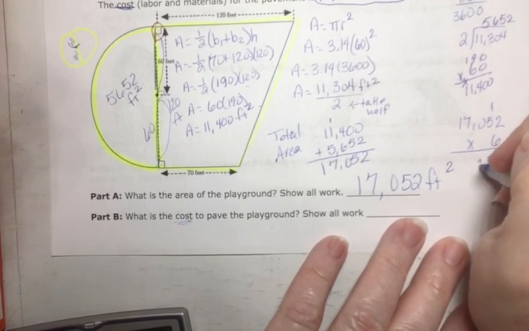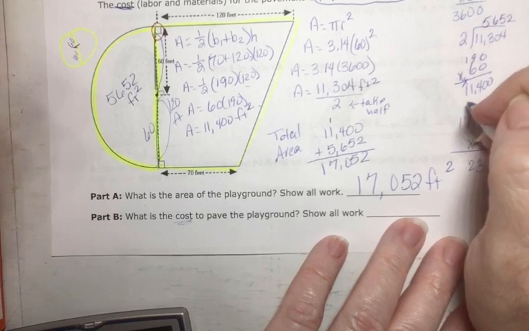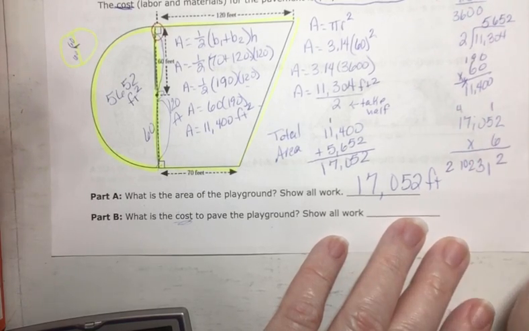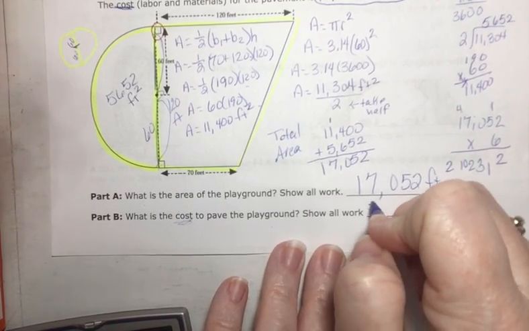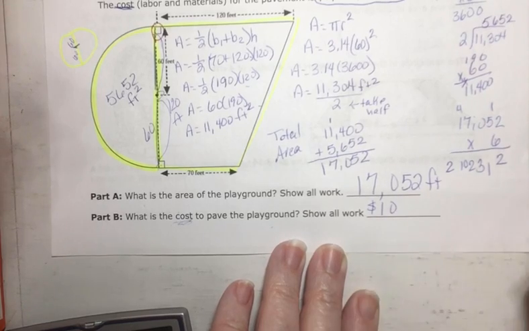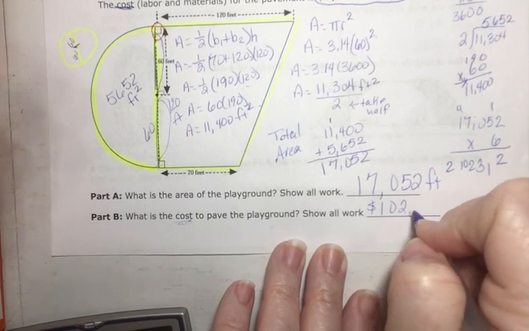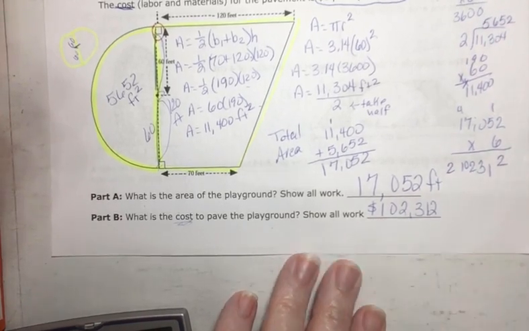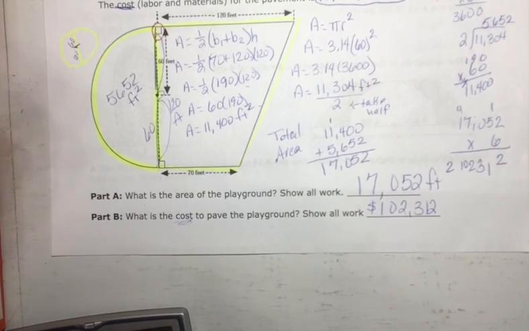Whew, it's expensive. $102,312. That is some expensive pavement. What are they even doing?